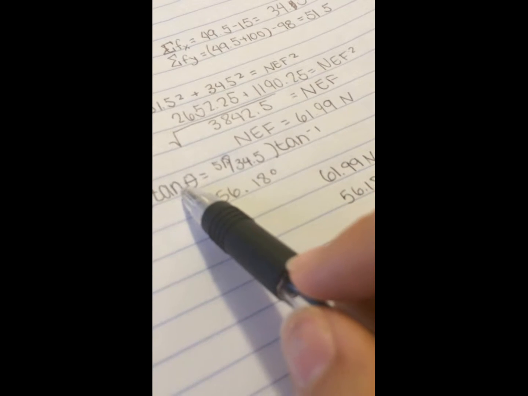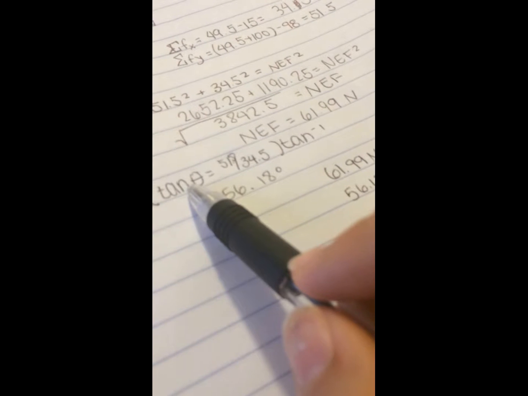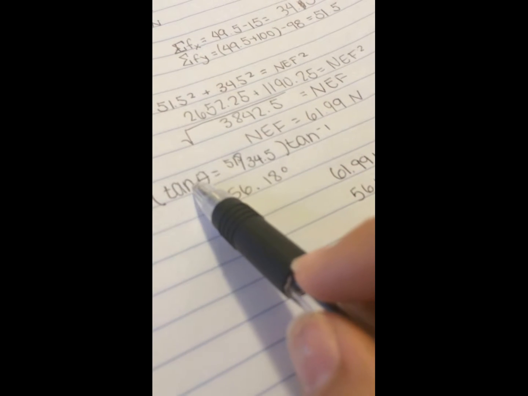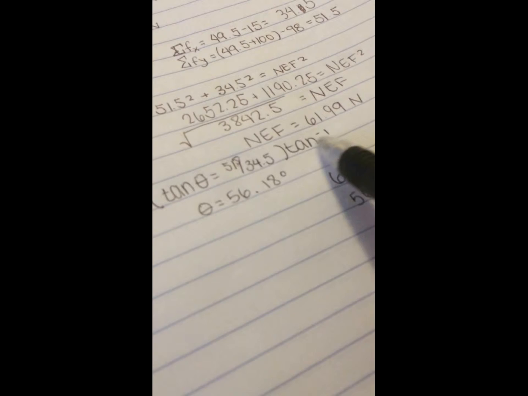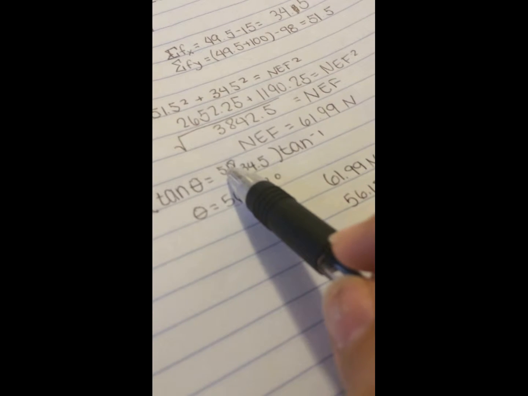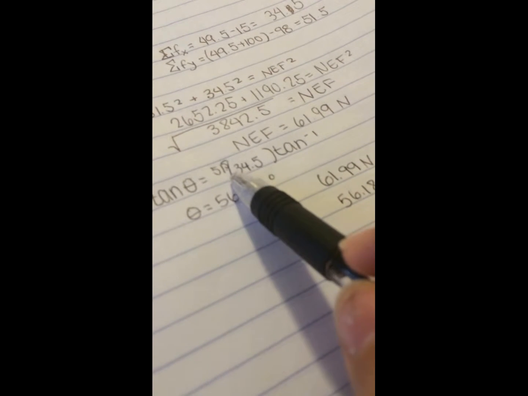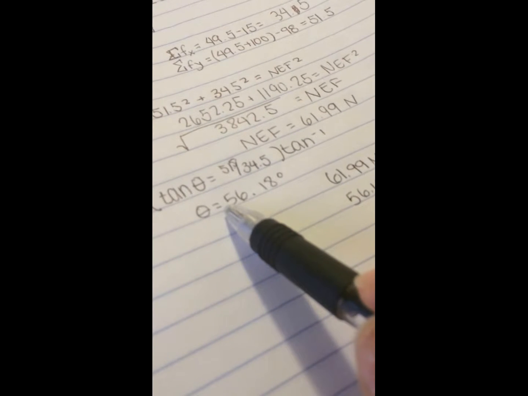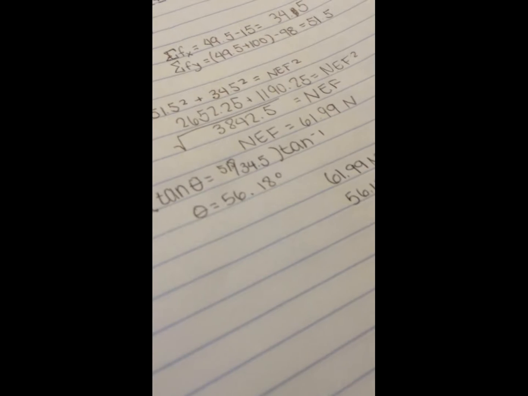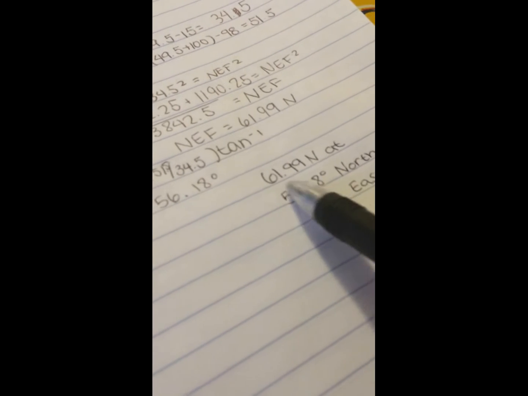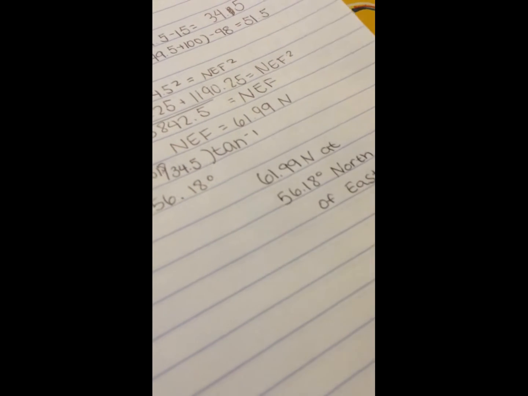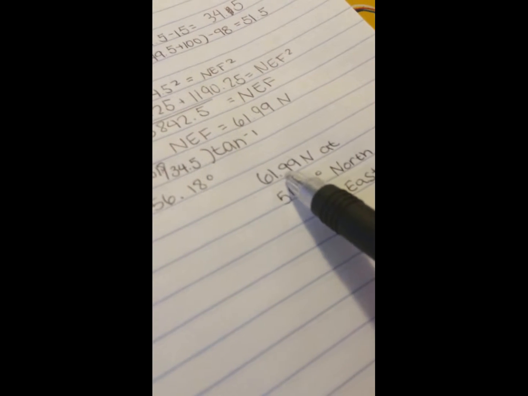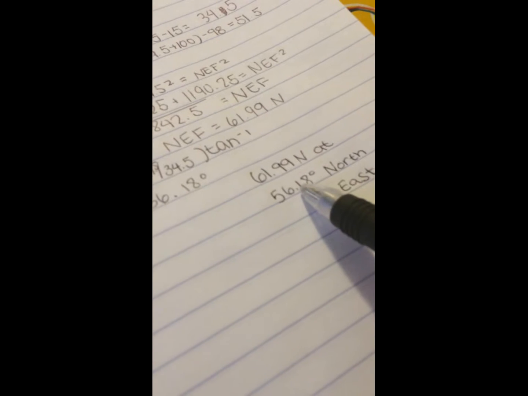And then to solve for the angle, you take the inverse of tangent of 51.5 over 34.5, and you get the angle to be 56.18. And then you find that the net external force is 61.99 newtons at 56.18 degrees north of east.